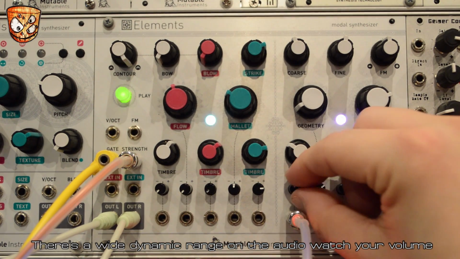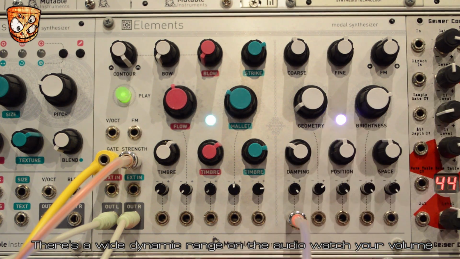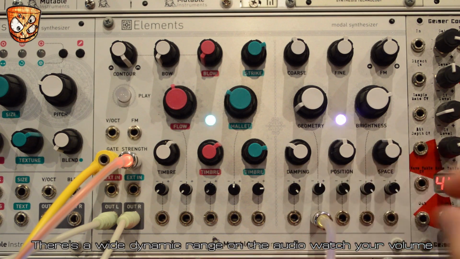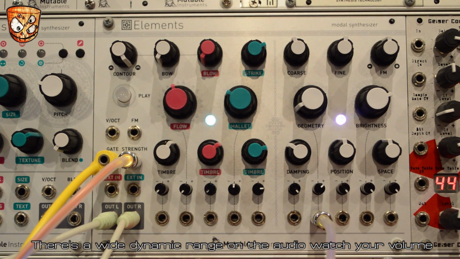Going back to strike, here's CV over the dampening on the resonator. You can hear that changing how the energy dissipates through the vibrating surface. Here's the geometry control, and subtle movement works better on this. Larger CV ranges don't work quite as well as you're scanning through such a vast range of sounds.